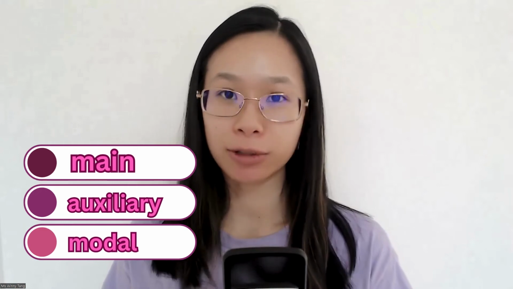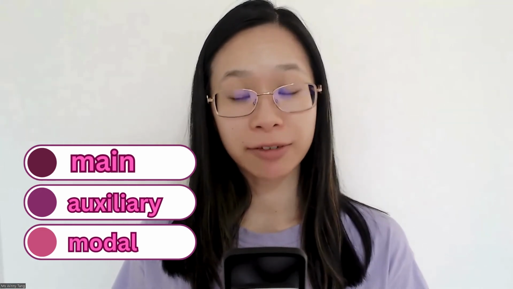And the reason why authors use verb groups is to engage our reader and to also help the reader visualize what is happening in the story. Verb groups can include a main verb. It can also include auxiliary verbs and or modal verbs.